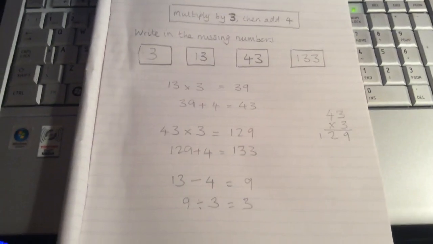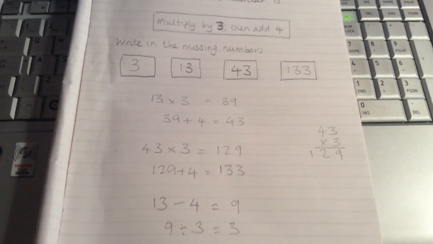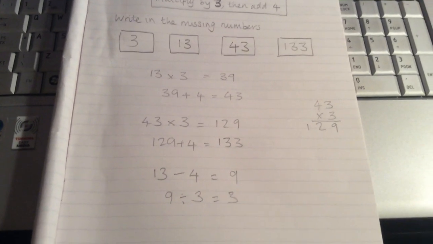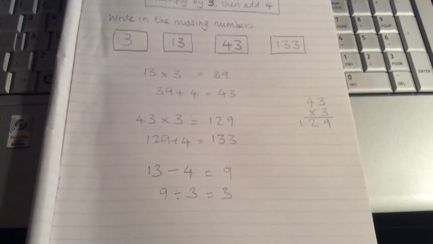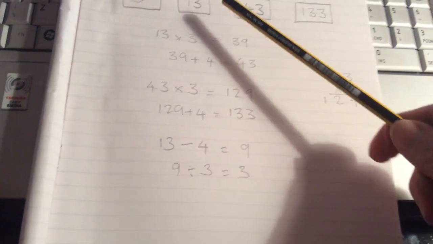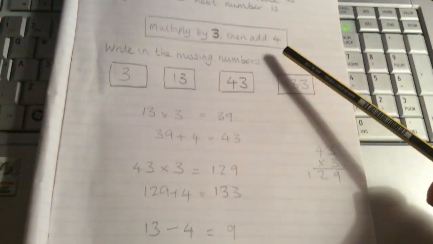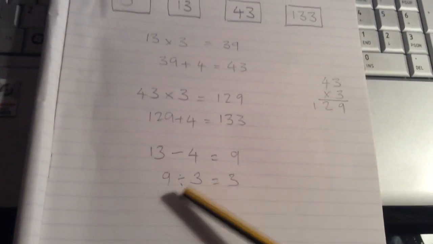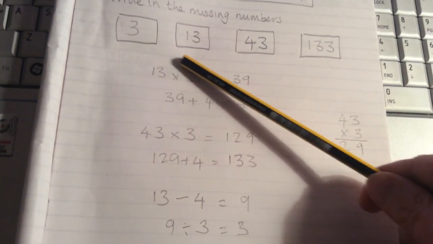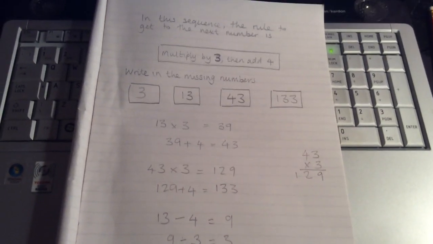How could I check that that is right? Pause the video here again and then we'll see if we can work it out. Okay, have you worked it out? To check, going from 3 to 13, we just follow the rule. We follow the rule, multiply by 3, then add 4. So 3 times 3 is 9. Then add on 4 to get to 13. So yes, I think that makes sense.